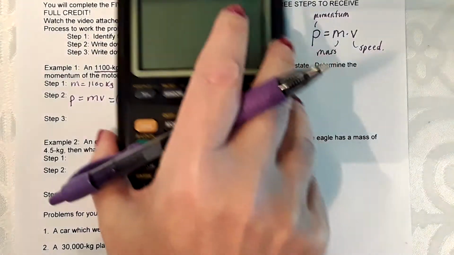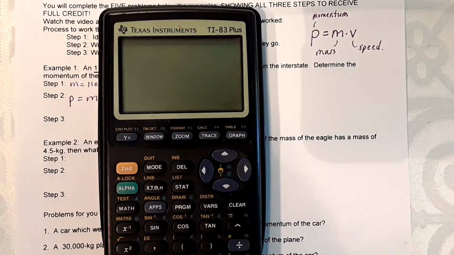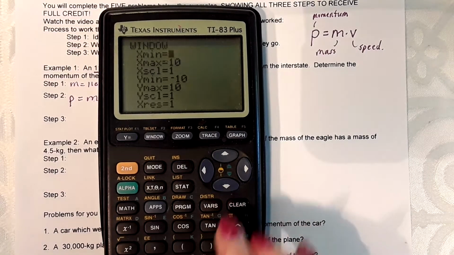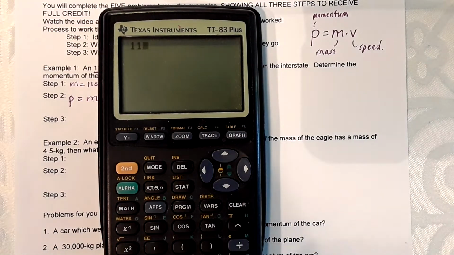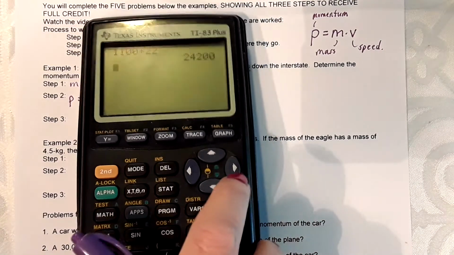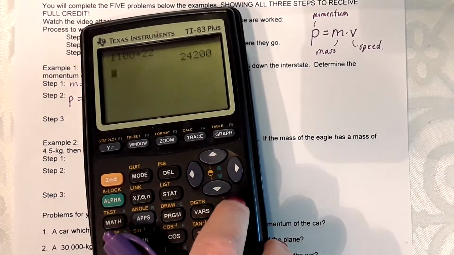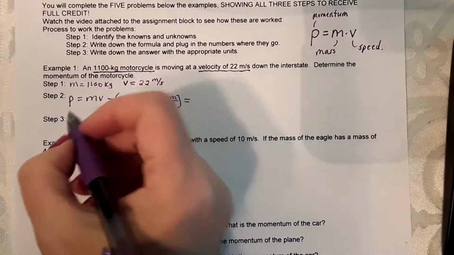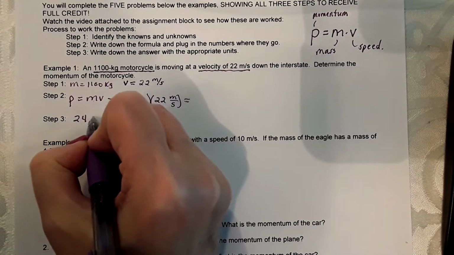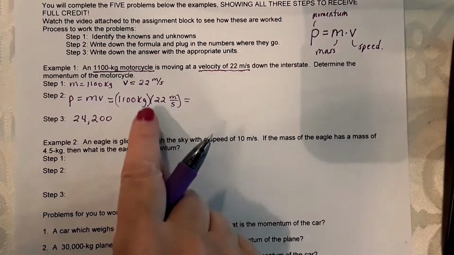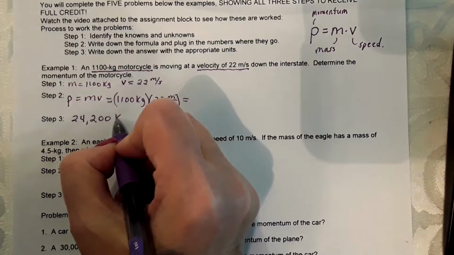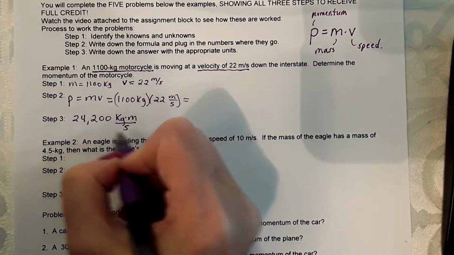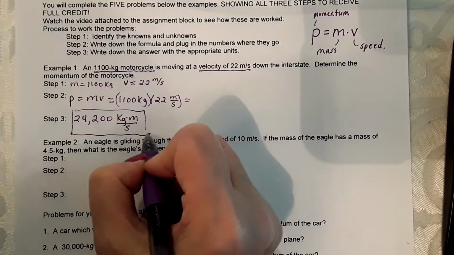So we got to stick this in our calculator now. So 1,100 kilograms times 22 meters per second. Okay, so look at that. We get 24,200. So let's write it down. 24,200. Now we've got to do the units. Now watch. Kilogram times a meter divided by a second. So kilogram meter per second. And that's it. That's simple.